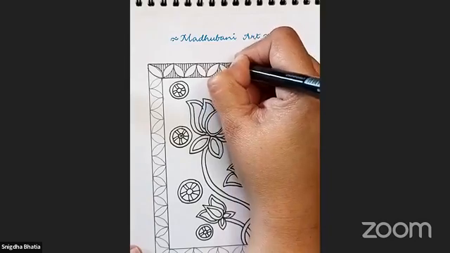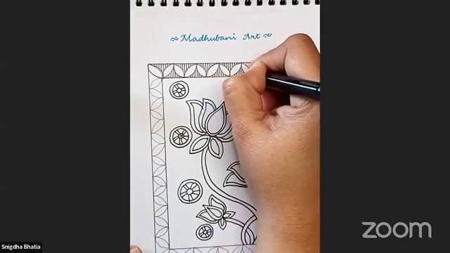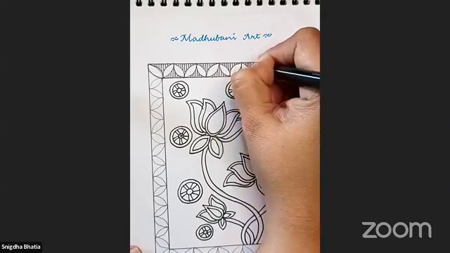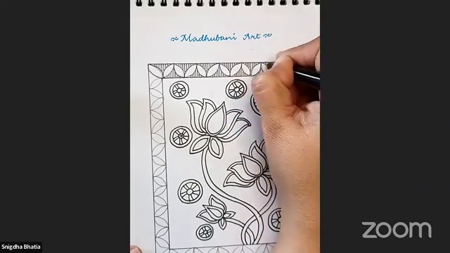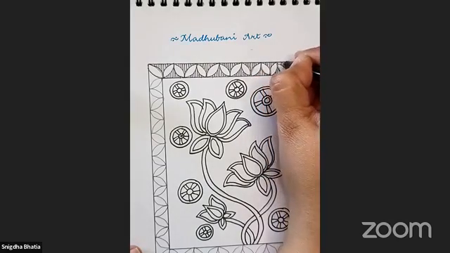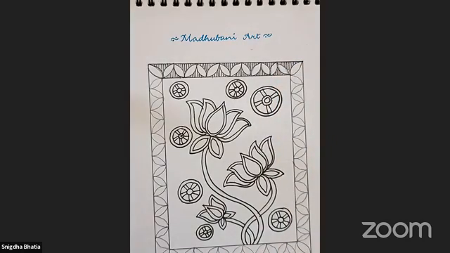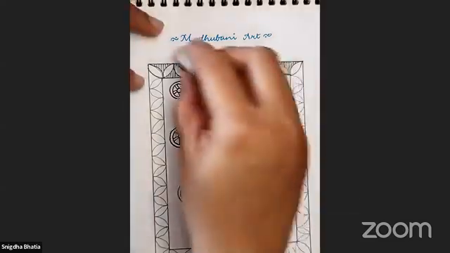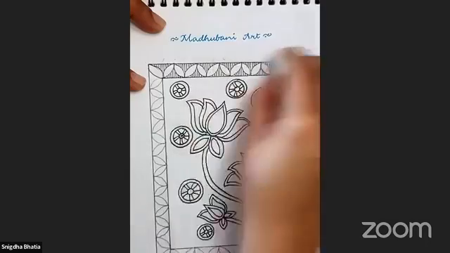You can see that except for the border that we have done, we have not used the scale anywhere. It's a freehand drawing, which makes it look more natural and authentic. All right, so this is done. Now we'll start with the coloring. Let's rub off the pencil lines here.